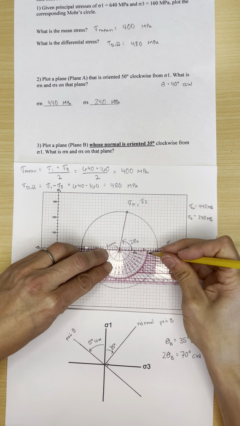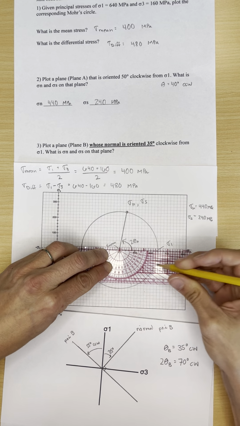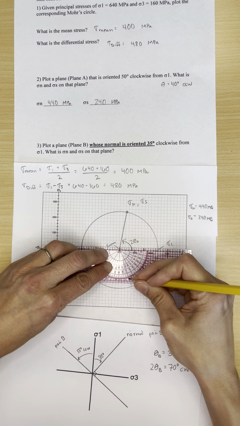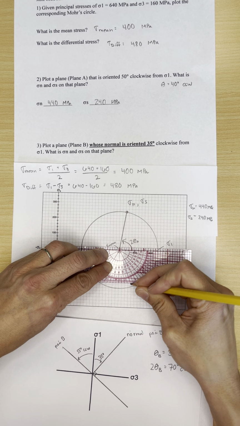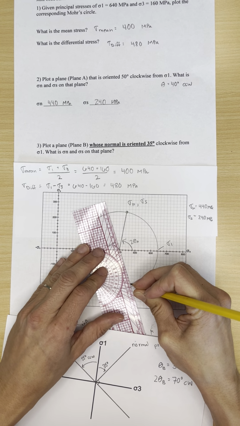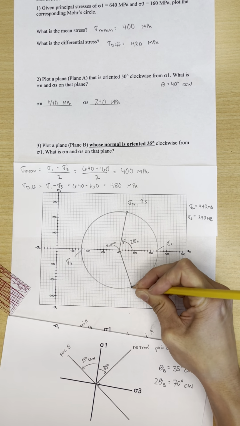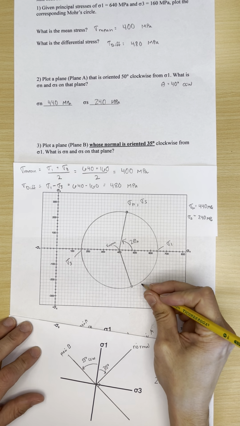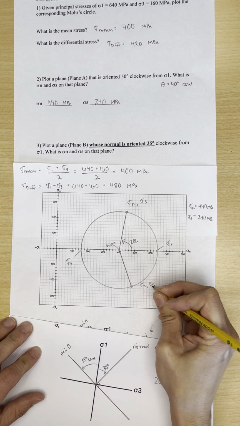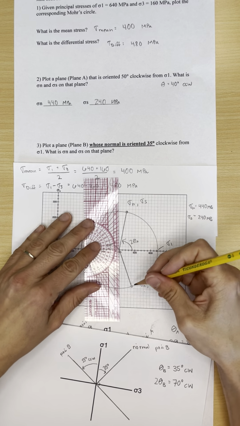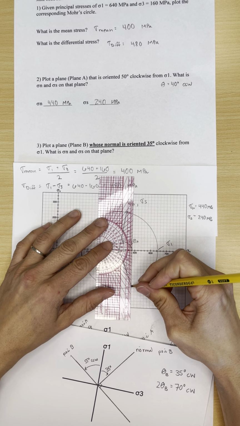Measure 70 degrees. Which is coming down here. Now remember, we're going clockwise this time, so we're going the opposite direction. Draw a radial line out to the circumference, and this is going to be our normal and shear stress. So go ahead and measure that.